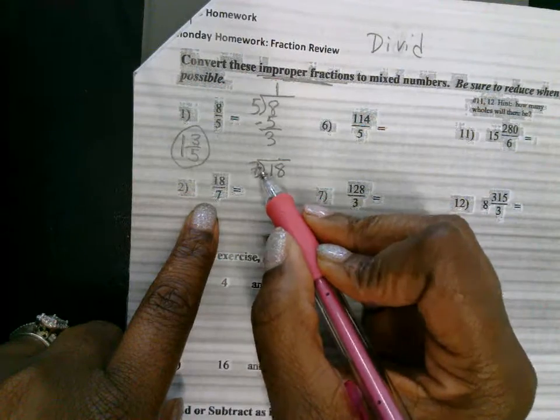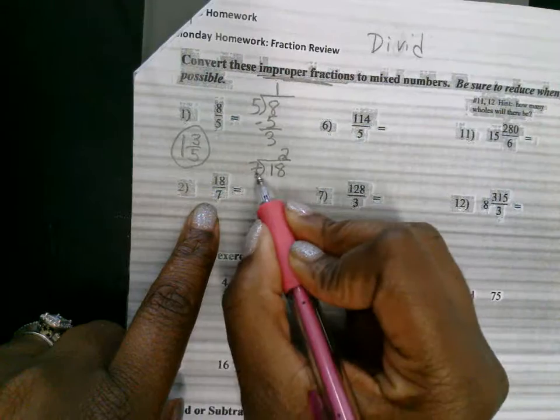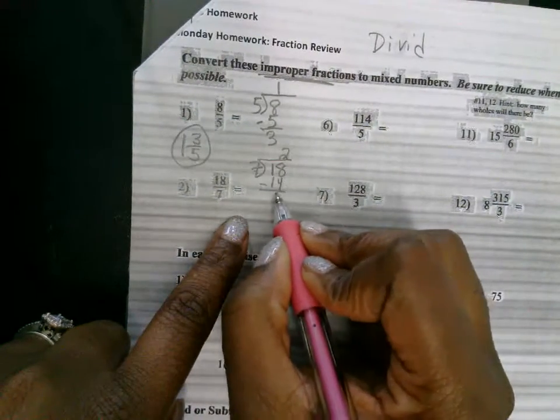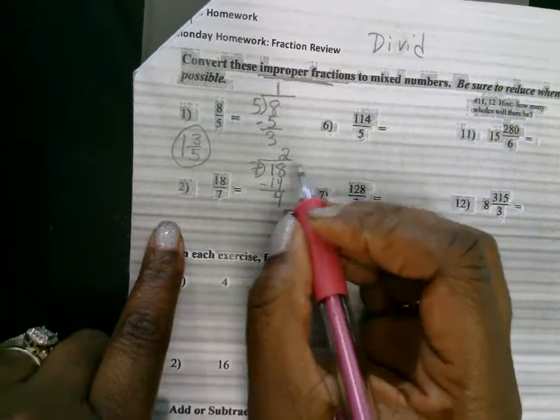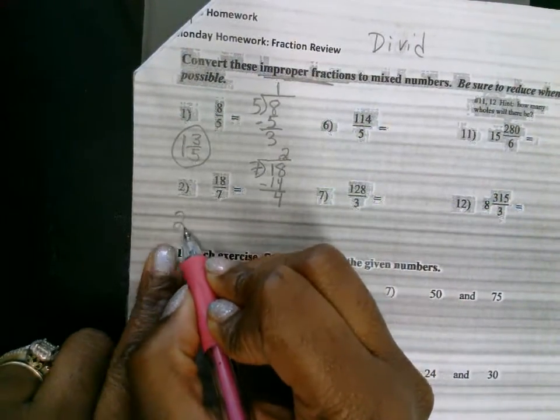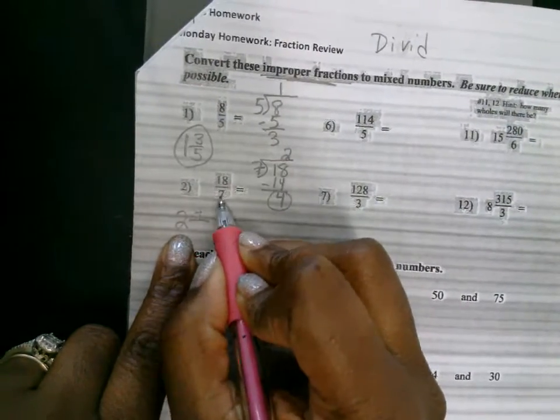How many times will 7 go into 18? Twice. 2 times 7 gives me 14. The remainder here is 4. So 4 is going to be your numerator. So this 2 is my whole number. My remainder is 4. So 4 is my numerator. My denominator stayed the same. That's 7.